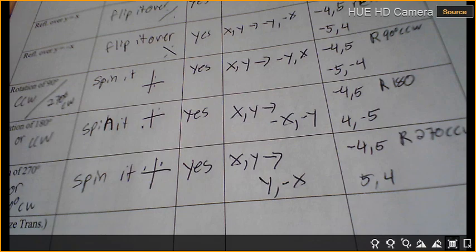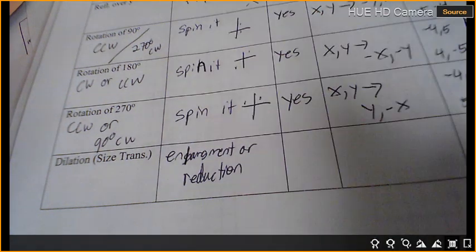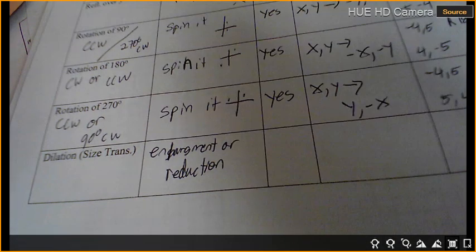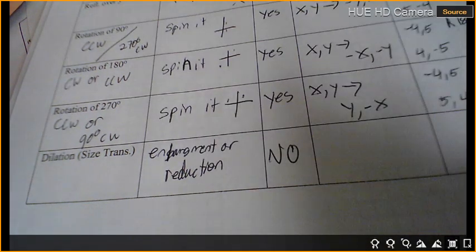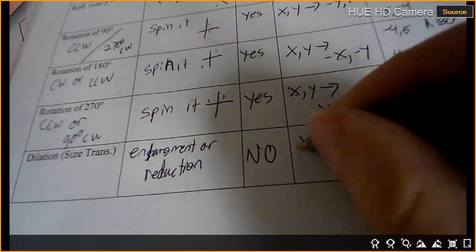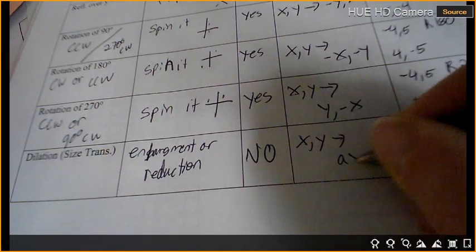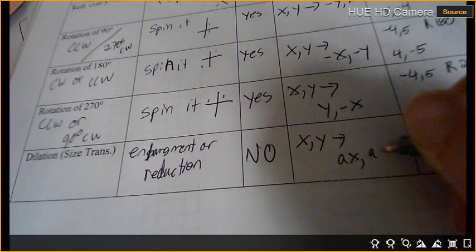Okay, dilation. Dilation is an enlargement or a reduction. Okay, does it have a symmetry? Does it stay the same? No. Okay, our formula here is we go from x comma y to a times x, a times y.